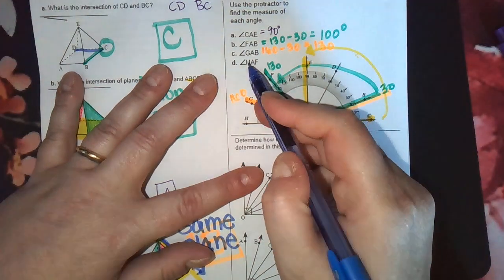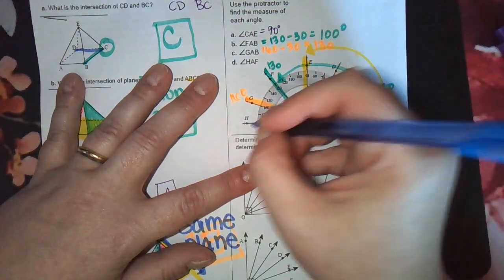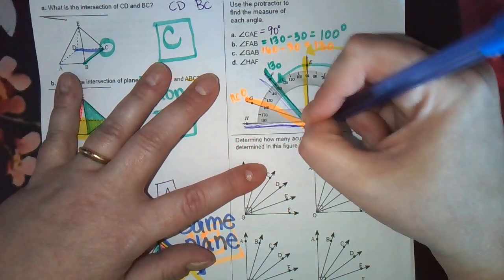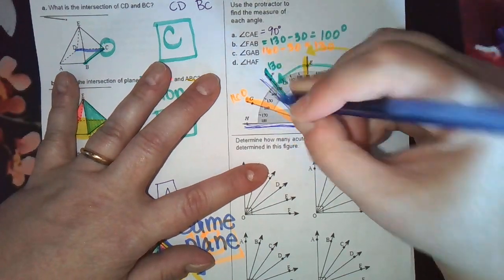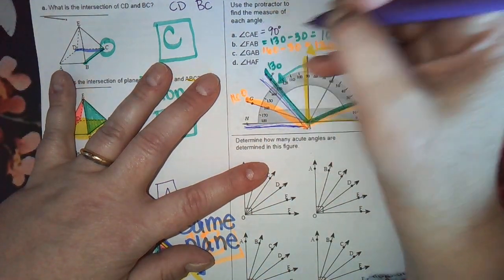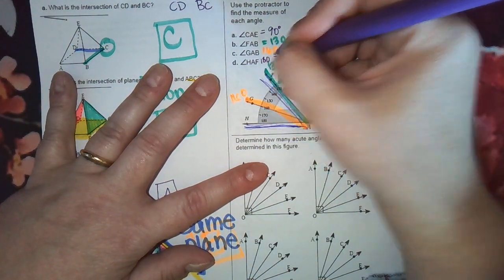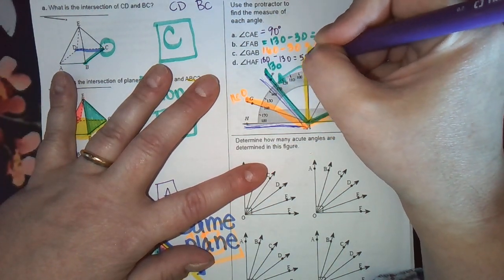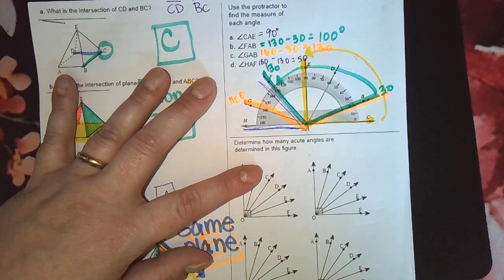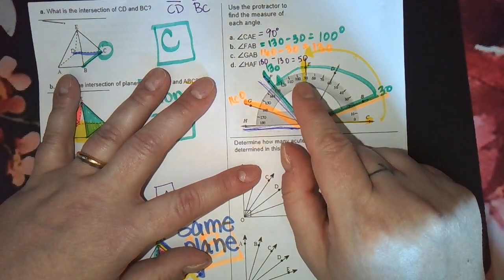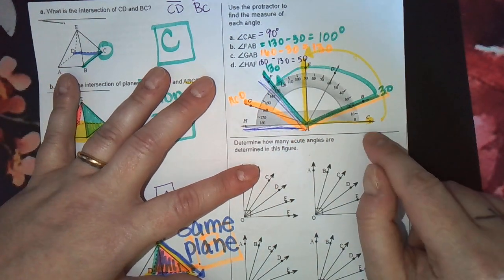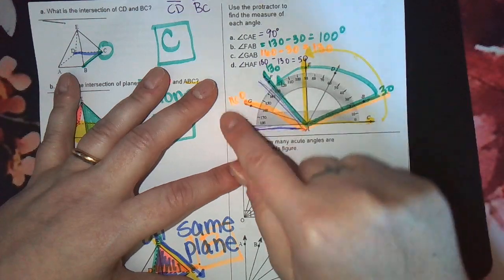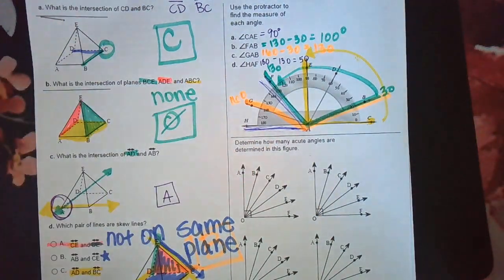Okay, lastly, HAF. Let's see where H is. H is way over here at 180. AF is this 130. So we're going to subtract them. And you get 180 minus, what was the F? 130 equals 50. So the only time you can just see an answer, write an answer, is if you start with 0 degrees. Anything else that doesn't start at 0 degrees, you have to do some subtraction.